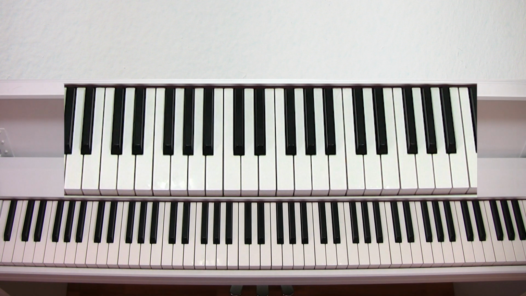Let's try another. Start on the note B and go up 3 whole steps. 1, 2, 3. Now from here, go down by 6 whole steps. 1, 2, 3, 4, 5, 6.